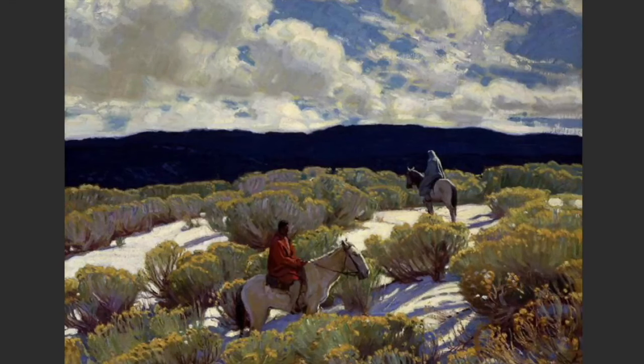Here's another E. Martin Hennings, the Taos artist. Frank Tenney Johnson, by the way, was in the 30s, 40s. I think he died in the 50s. He was only 53, so he did a lot of painting real well, real fast. This is E. Martin Hennings, again, Taos painter.